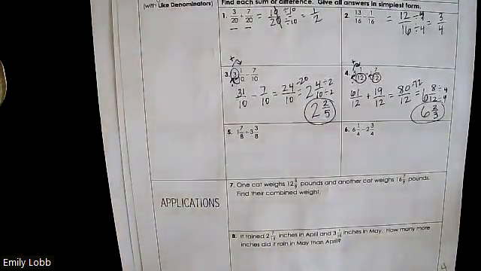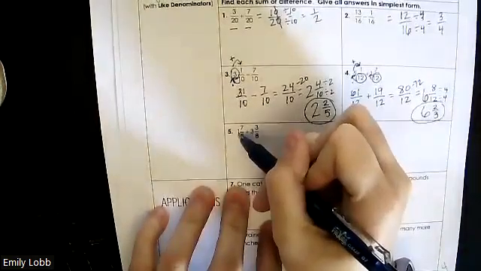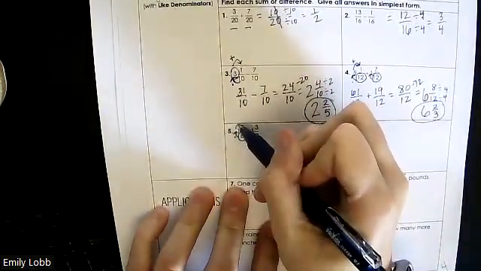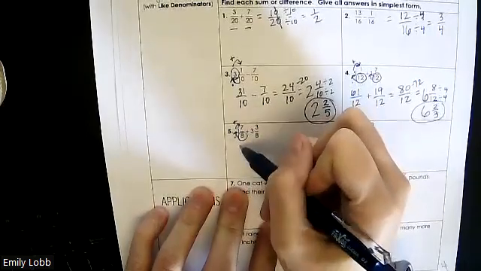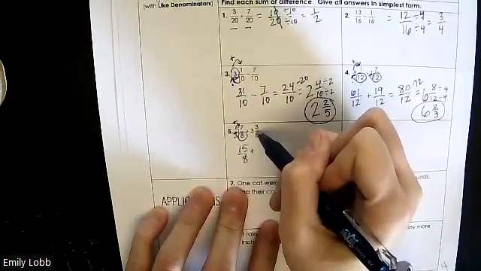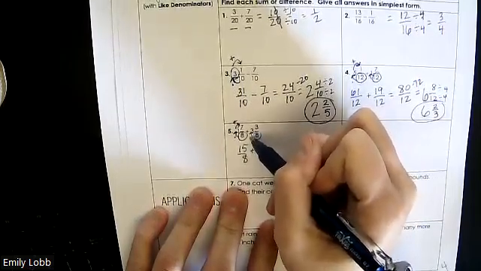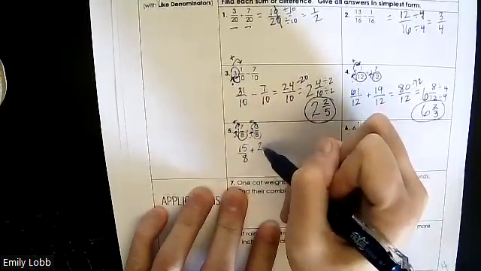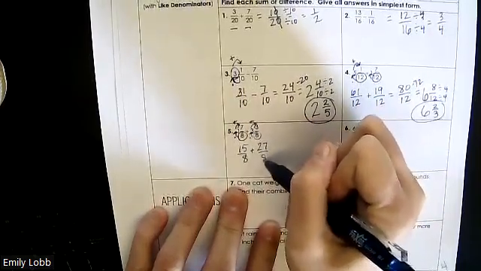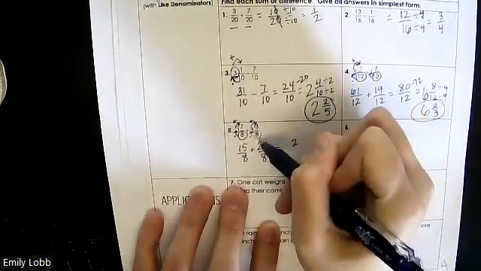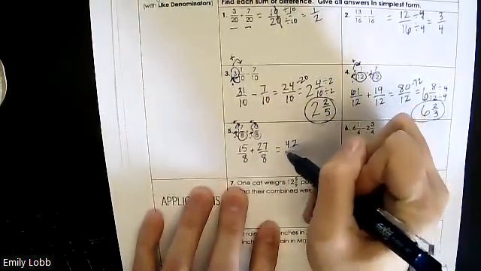All right. Changing to improper fractions. 8 times 1 is 8 plus 7. So 15/8 plus, what's 8 times 3? 24 plus 3. 27/8. 15 and 27 is 42. 42/8.